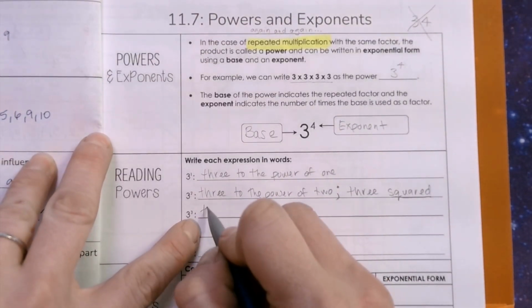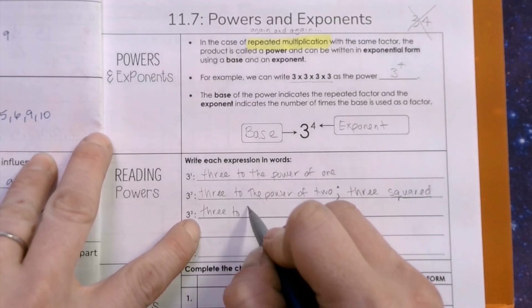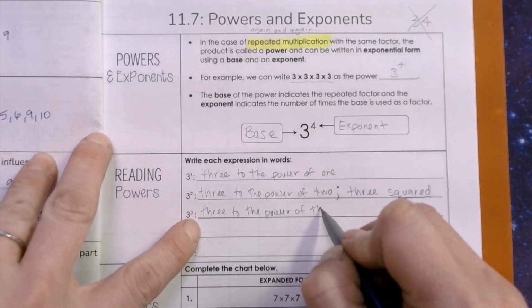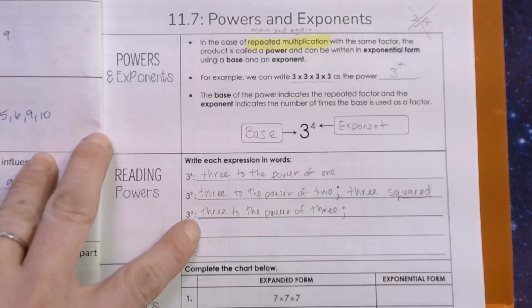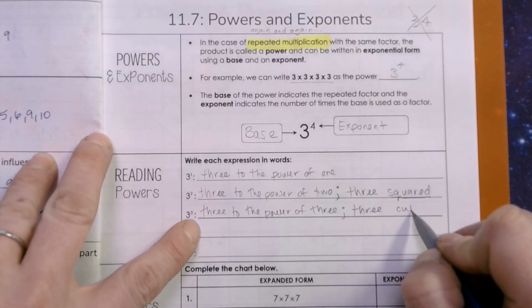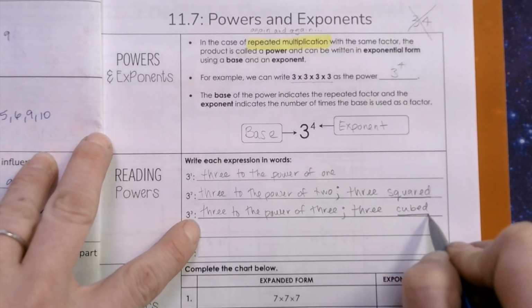Next one. 3 to the power of 3. And we can also say 3 cubed.